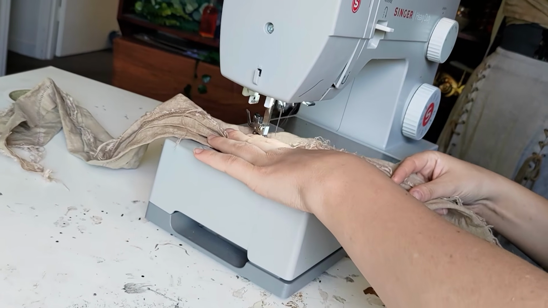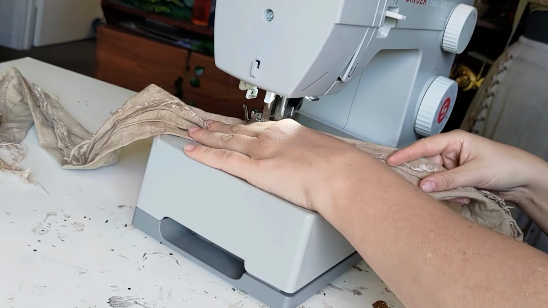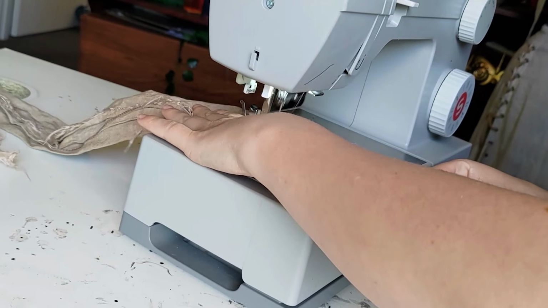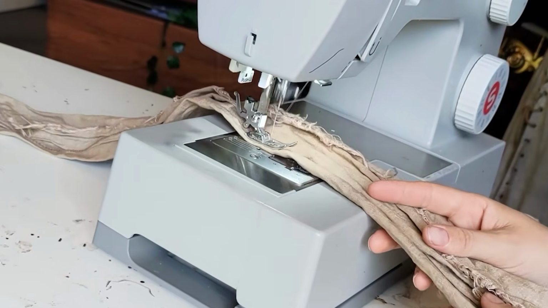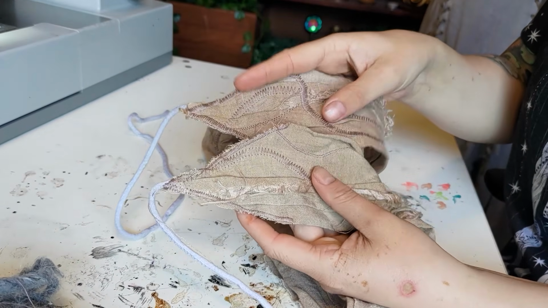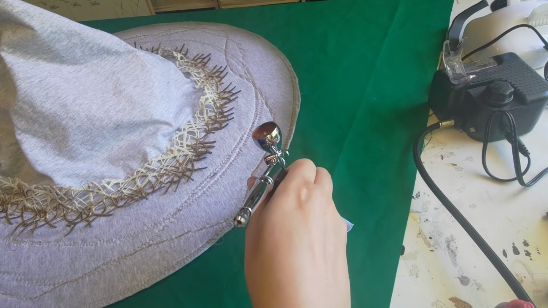And with the leftover linen pieces, I basically just sewed them all into one big strip with some of those frayed edges showing on the outside. I figured it would make a nice textured belt, and I think that was a smart move because I actually love these.